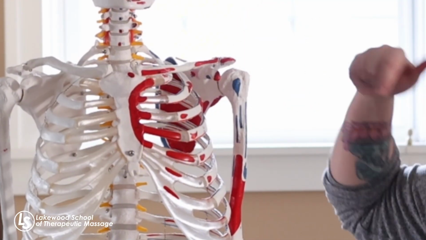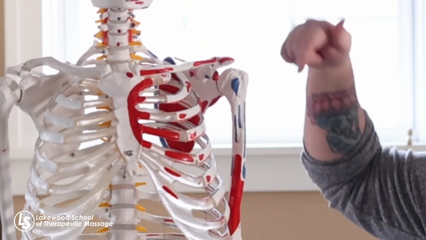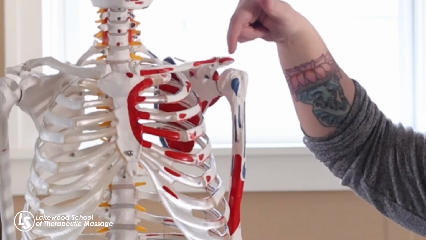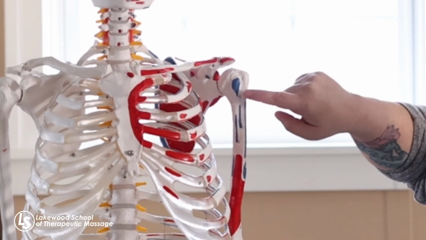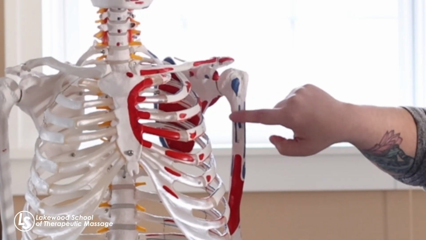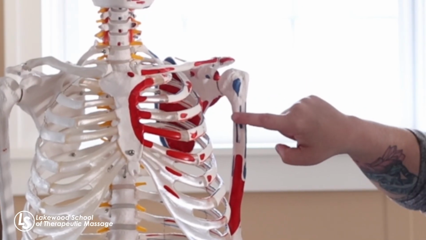To find that lesser tubercle, making sure we're in an anatomical position, finding that bicipital groove, the lesser tubercle is going to be on the medial side of that, and then the crest will be directly underneath it. And its actions. It extends the shoulder, so bringing the arm back. It adducts the shoulder, so we're adding the arm to the body. And then it also medially rotates the shoulder.